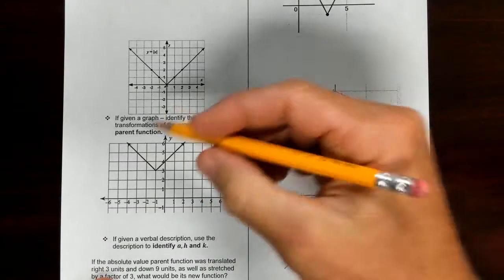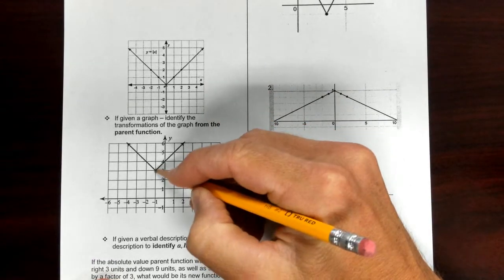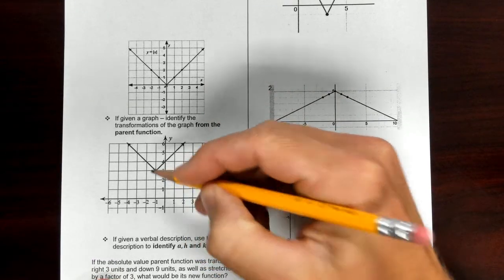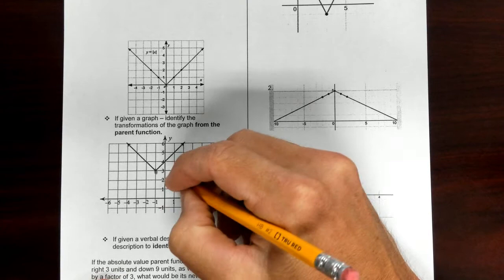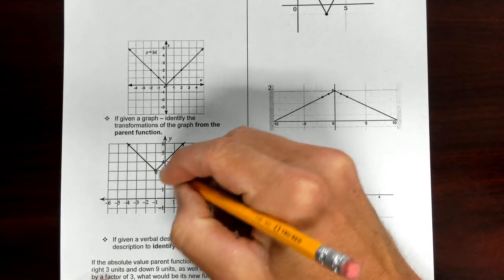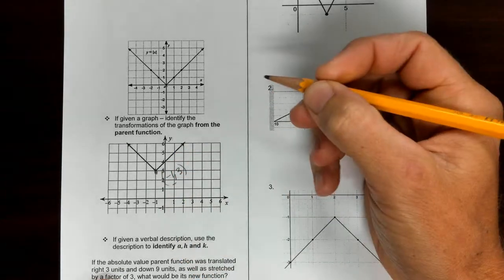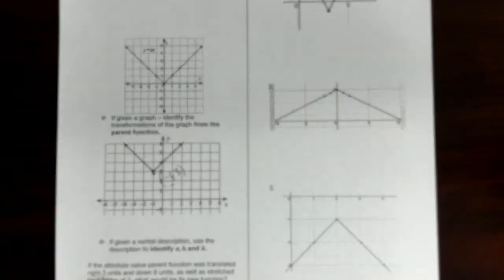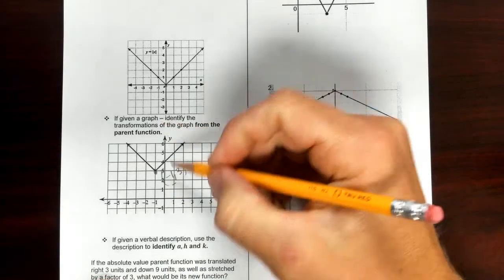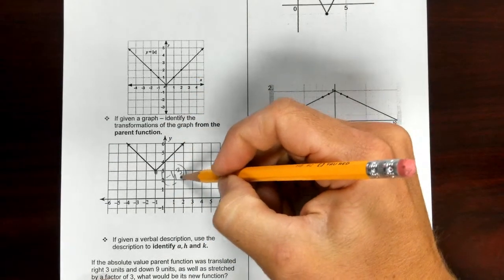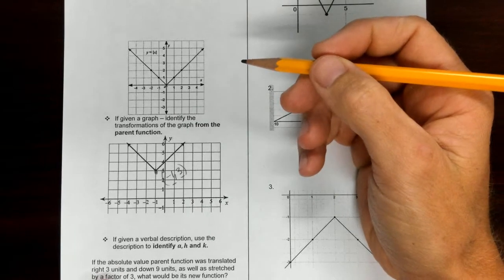Okay, now what changed to get this graph? Well, we can see here that my vertex is at negative 1, 3. So we know we have a translation to the left 1 and a vertical translation up 3.